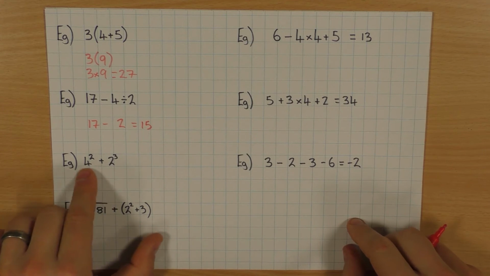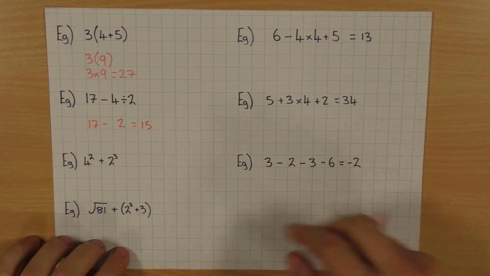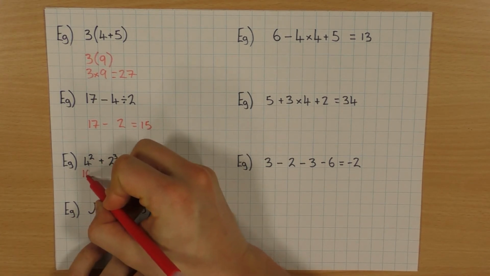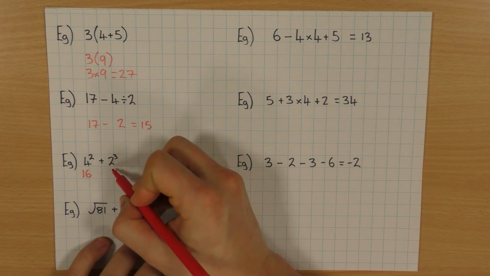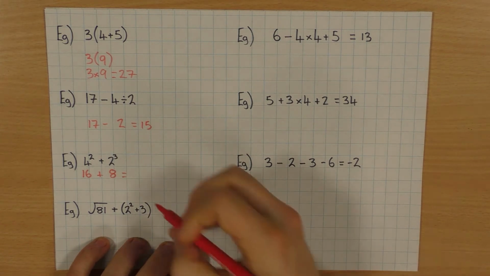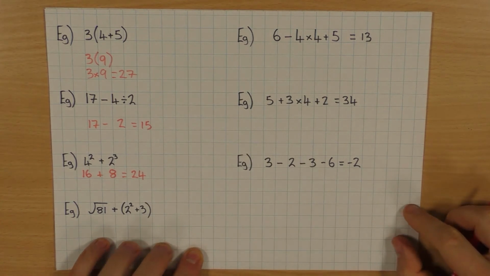And this one here, I have indices and I have an addition. So indices comes first, it's the second thing on the old Bidmas, so I must do that. And then 2 cubed, 2 times 2 times 2 is 8. And I can bring my plus down, or my addition down, and finish it off, 16 plus 8, 24.